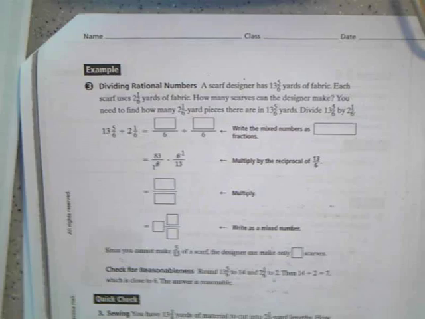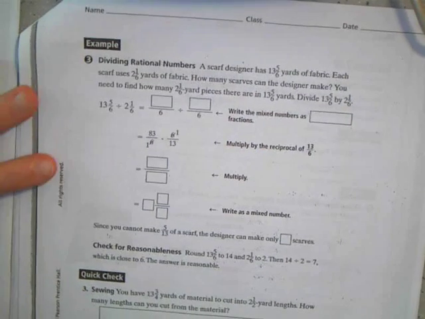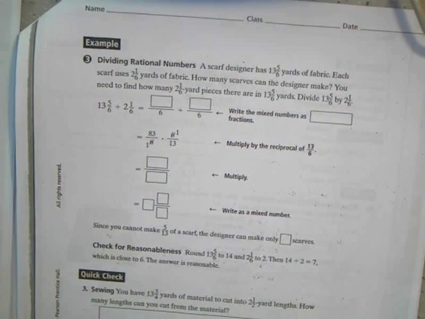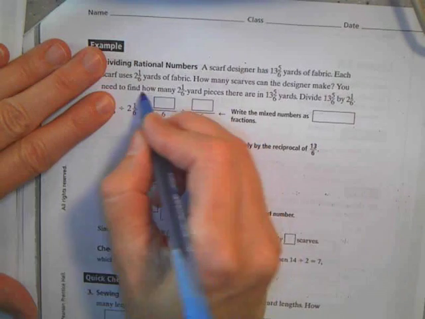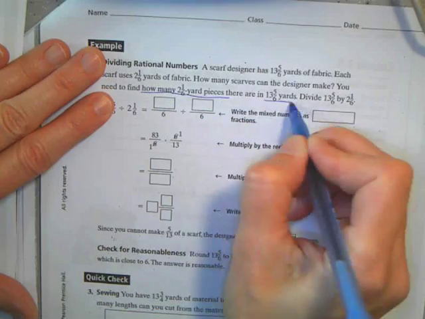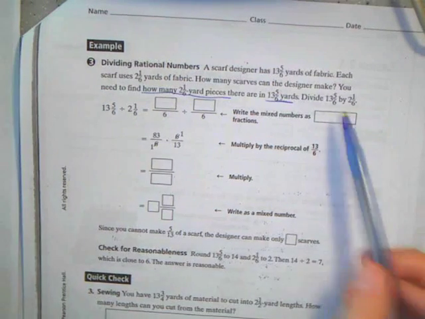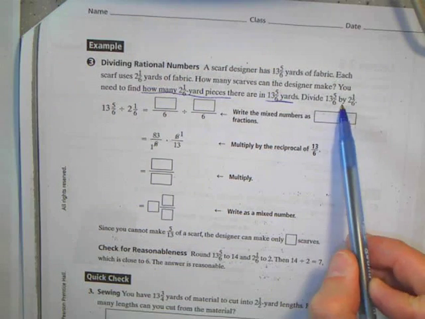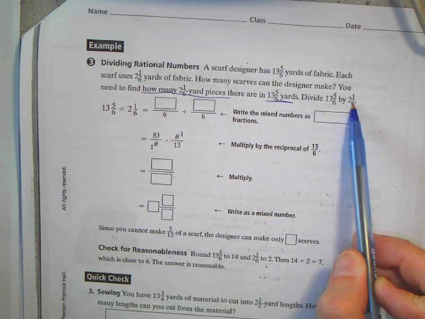Okay, going on to example number 3. 1 and 2 went kind of quickly there. I didn't realize it was 3 already. Dividing rational numbers. A scarf designer has 13 5/8 yards of fabric. Each scarf uses 2 1/6 yards of fabric. How many scarves can the designer make? You need to find out how many 2 1/6 yard pieces are there in this amount. So we're going to take 13 5/6 and divide it by 2 1/6.